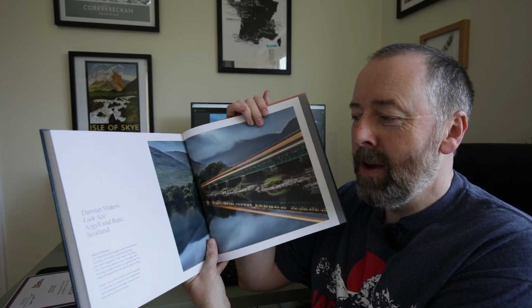So back in the autumn, I was really fortunate to win the Landscape Photographer of the Year special award for Lines in the Landscape. So there's my lovely certificate signed by Charlie Waite. I'm off to Scotland with Charlie in a couple of weeks, so looking forward to that. And then there's my award-winning image in the book.